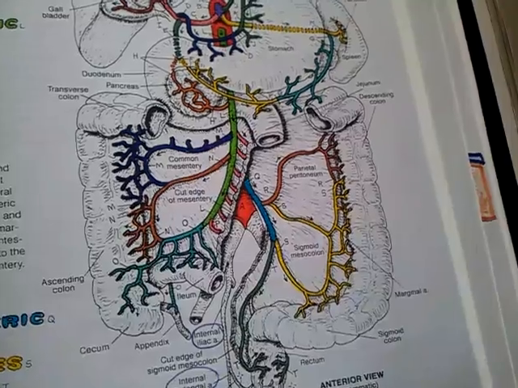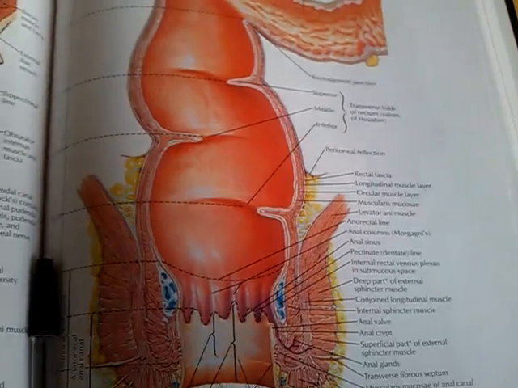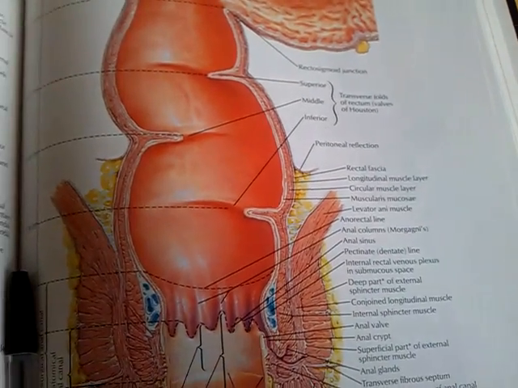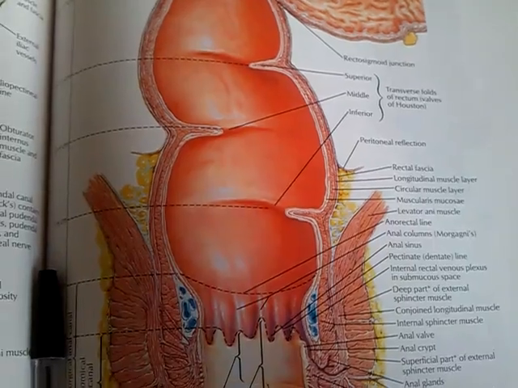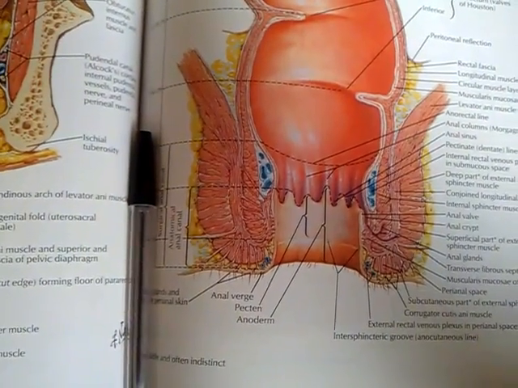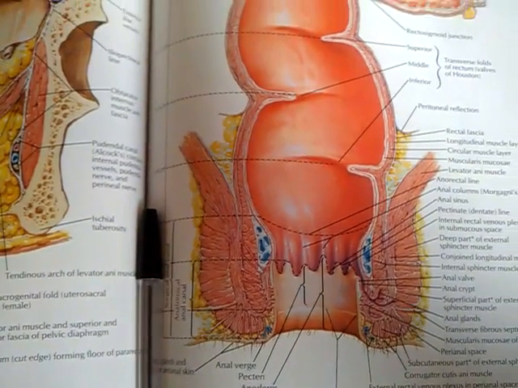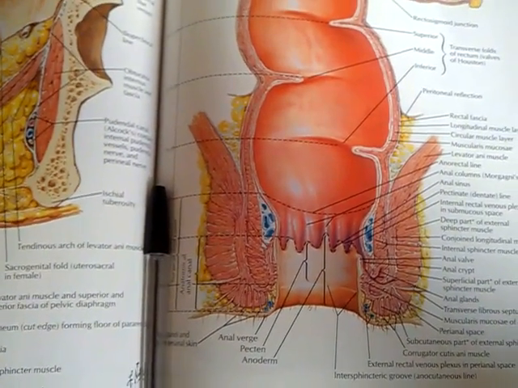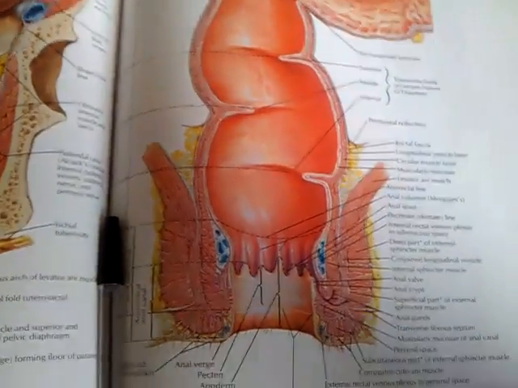Now for the rectum. It is about 12 centimeters long, and it begins at the level of the second and third sacral vertebra. It descends in front of the sacrum and coccyx, so it has a sacral flexure and a perineal flexure.